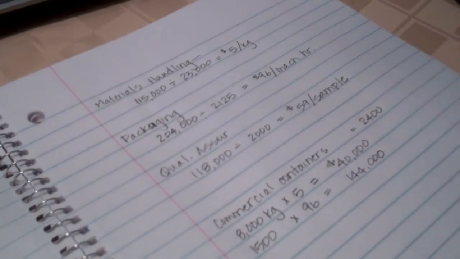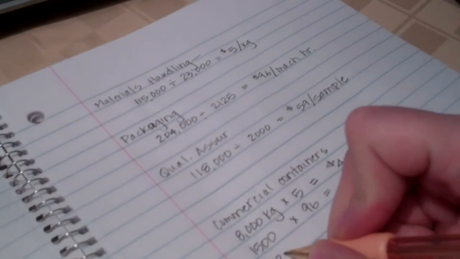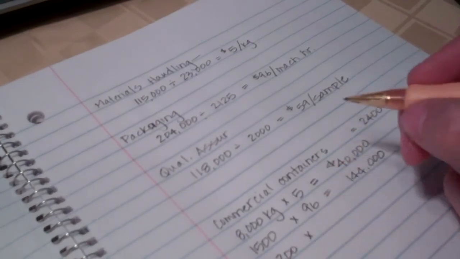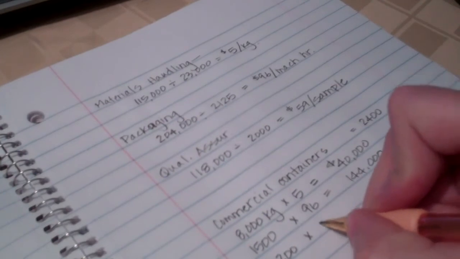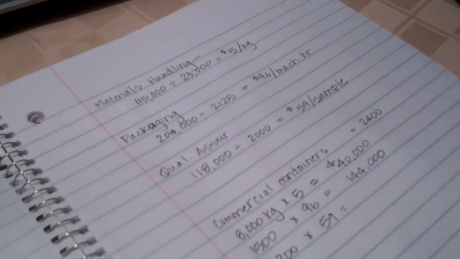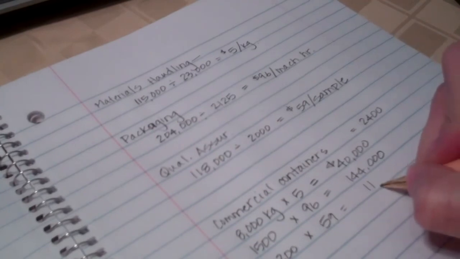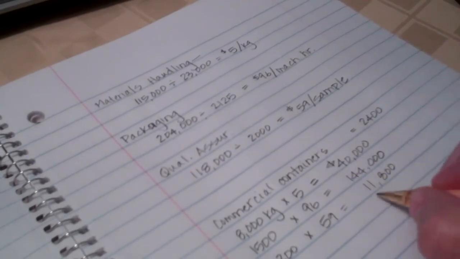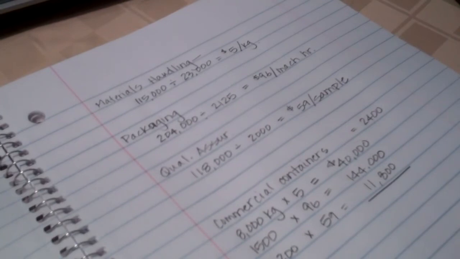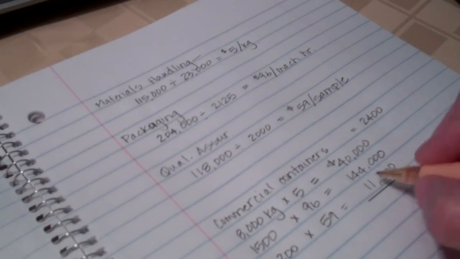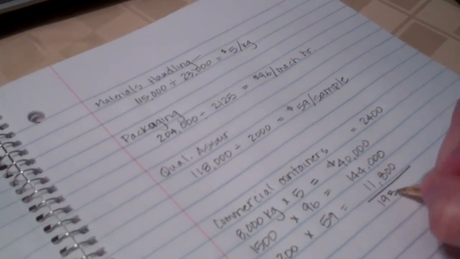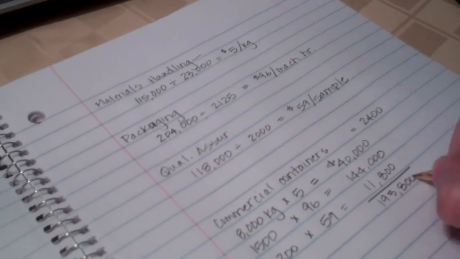The number of samples was 200 for this one, times the $59 per sample. So 200 times 59 is 11,800. Add these: 40,000, 144,000 and 11,800 is 195,800. Okay, that's our total costs.